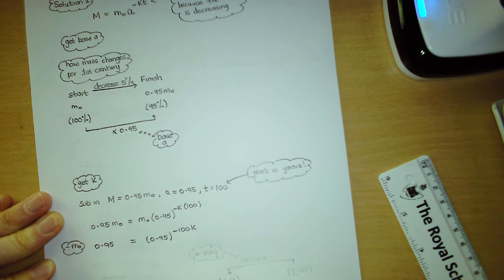Now, we now have an index equation and we want to solve it to get k. But again, there's a smart way of doing this, because look, the bases are already the same, so you don't need to take natural log of both sides. You can if you want, it's just more work. The bases are already the same, so all we do is equate the powers.